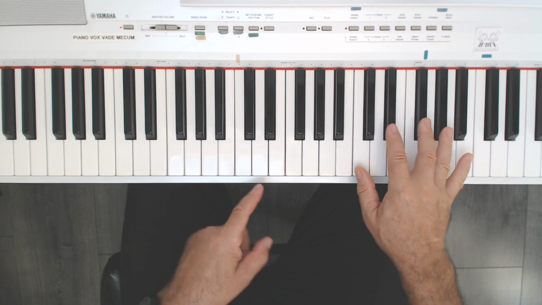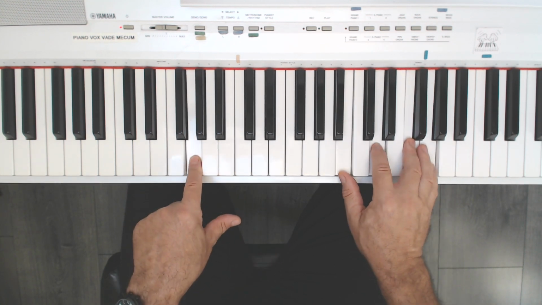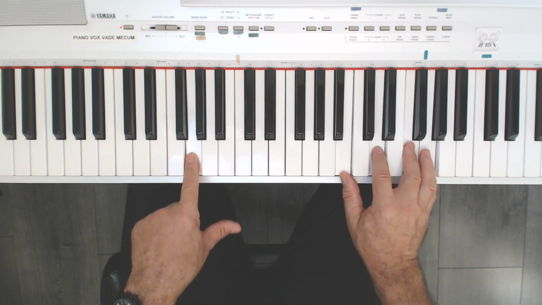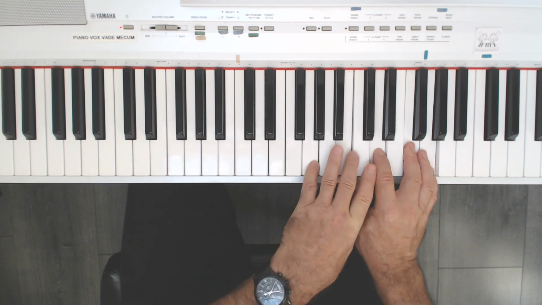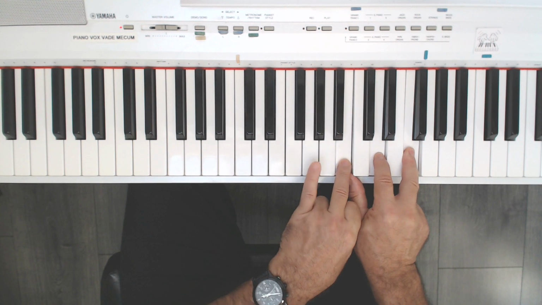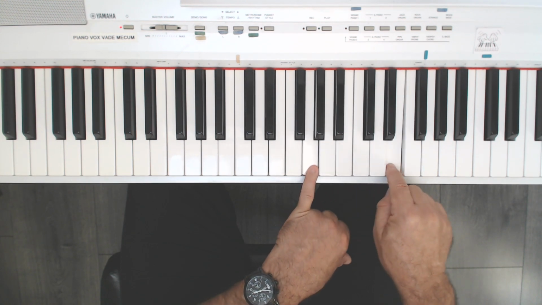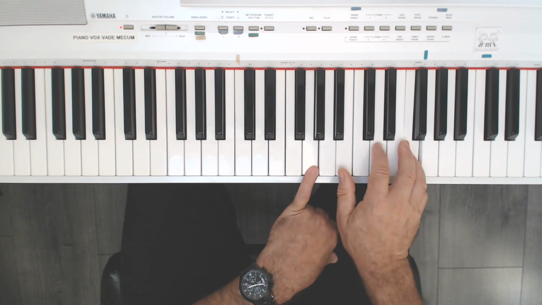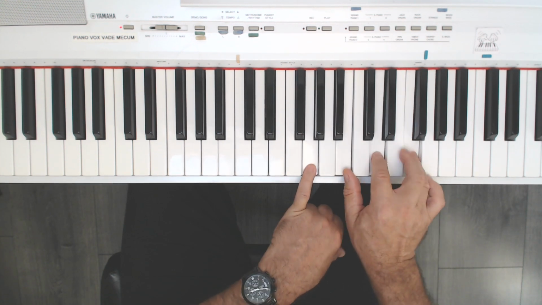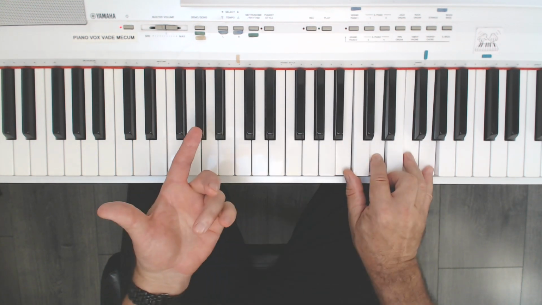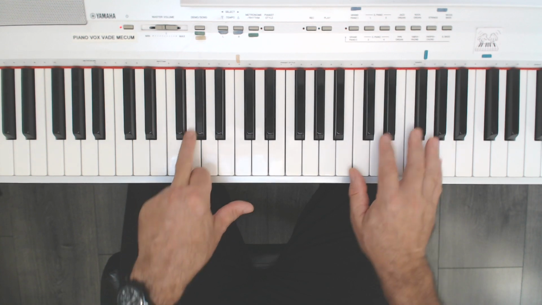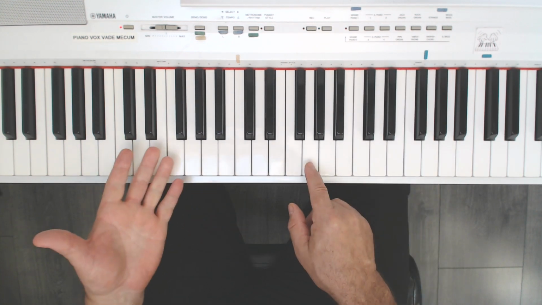You see, like this. And that's the G7, root, 3rd, 5th, 7 on the scale of G: 1, 2, 3, 4, 5, 6, major 7, 7, and root, of course. So the root is coming on the top. So A flat 7, G7, and then we start to sing.